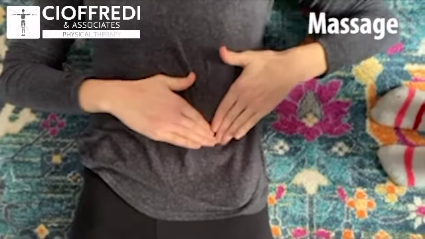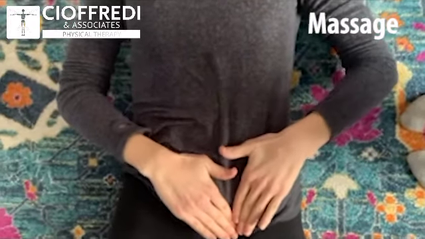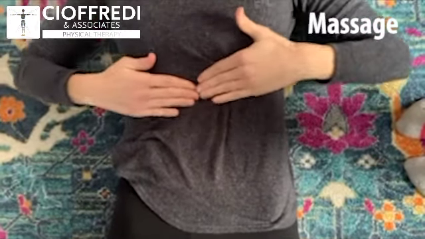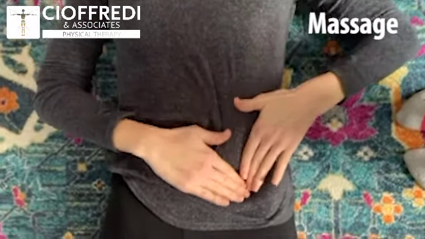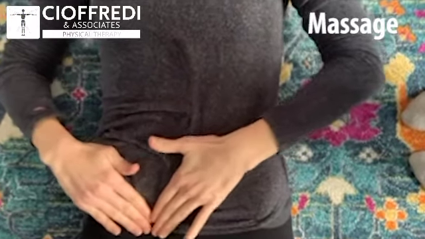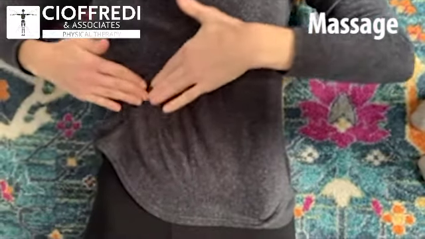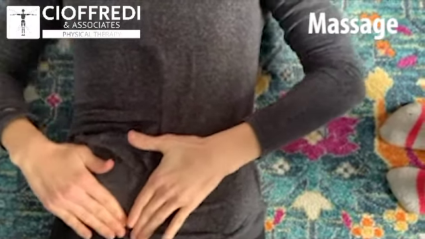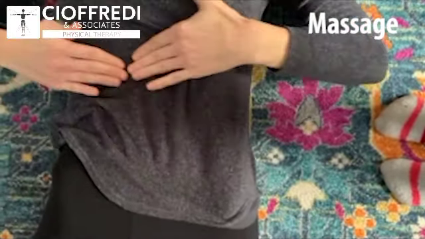Typically what I would recommend is to do your stretches first before bed, climb into bed, do about 5 minutes of the diaphragmatic breathing with the pelvic floor dropping down. So remember, inhaling and dropping down, and then finish up with about 5 to 10 minutes of the abdominal massage, and then you'll be good and ready for bed.